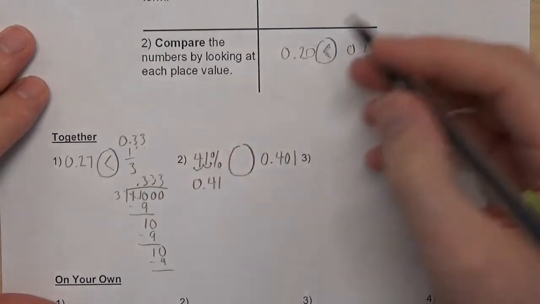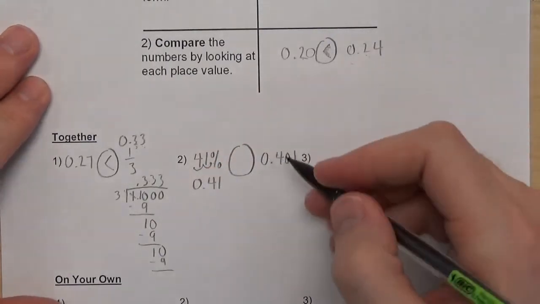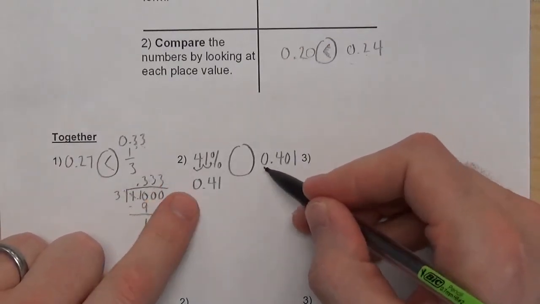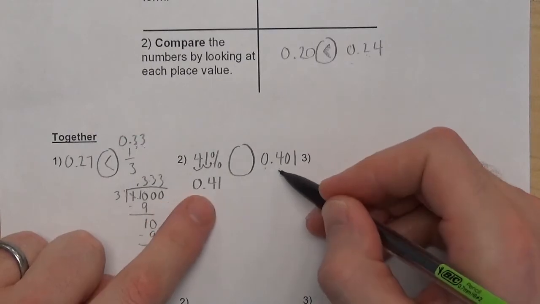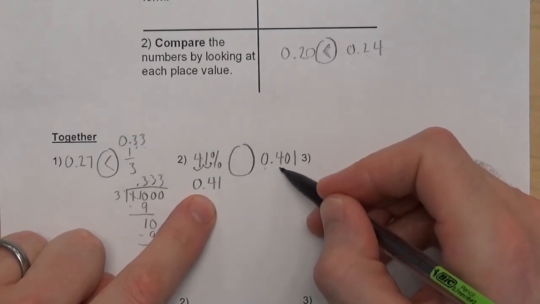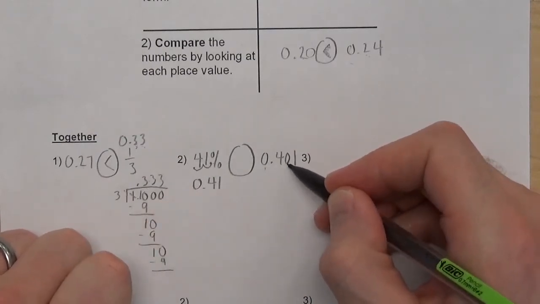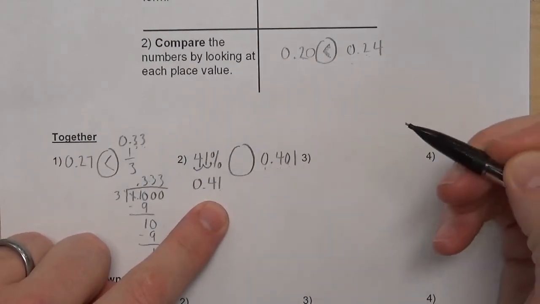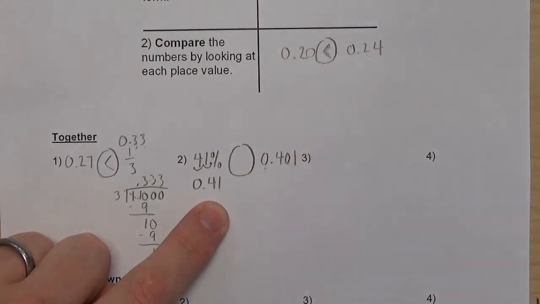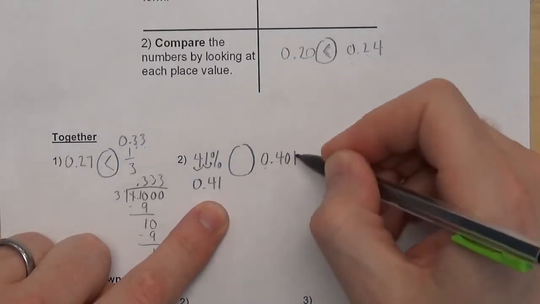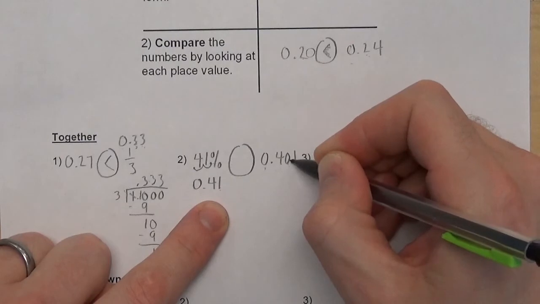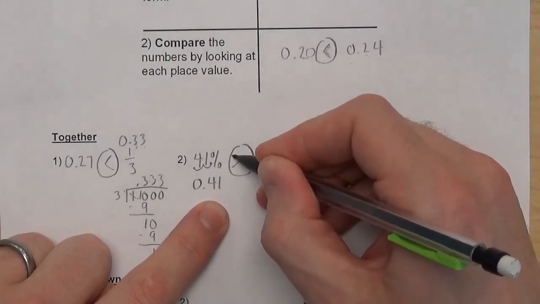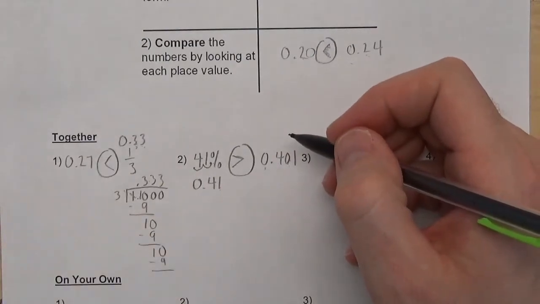And this is 0.401. So let's talk about this one here. Now they're both in decimal form, just compare the place value. Both have 0 in the ones place, 4 in the tenths place, we're still tied. In the hundredths place, this has 0 and this has 1. So even though this has more numbers after the decimal, that doesn't matter. It's all about place value. This 1 is the first place where we had something different than this number. This is just 0. So this breaks the tie, and 41% is greater than 0.401.